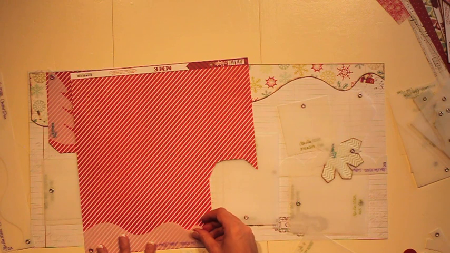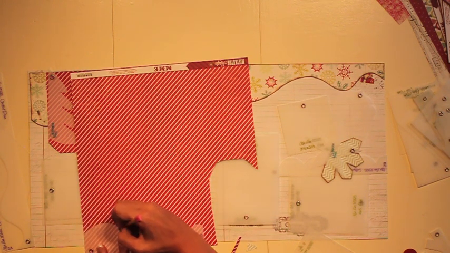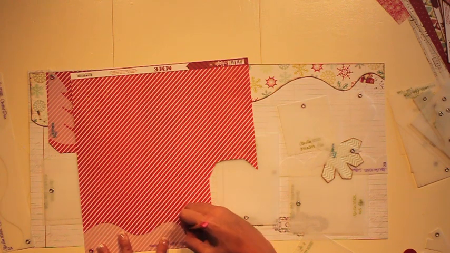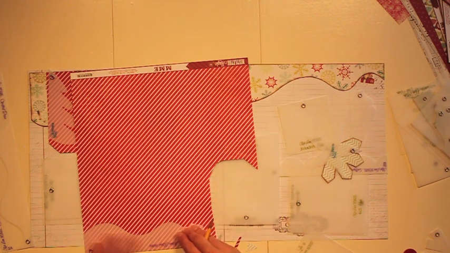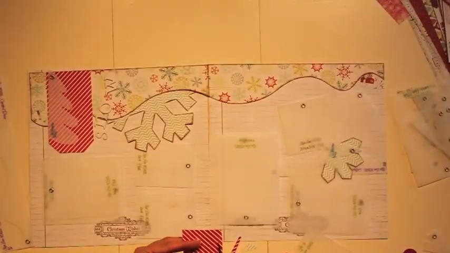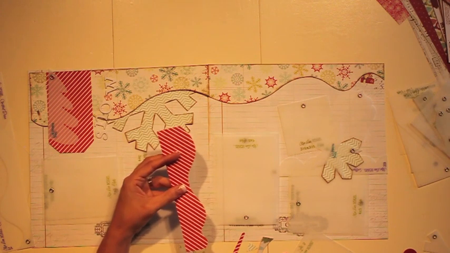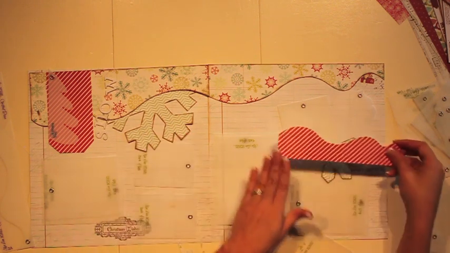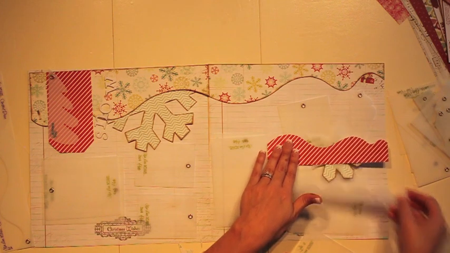So I'm going to pick the brighter one, since I know this is one of my brighter patterns, to be my back layer to help the other ones pop. I'm so used to inking, but I'm going to go ahead and save that to the end.